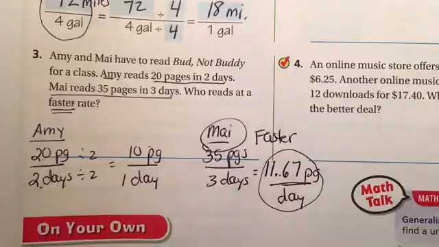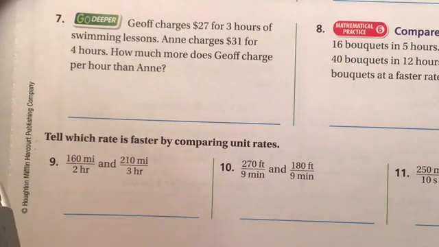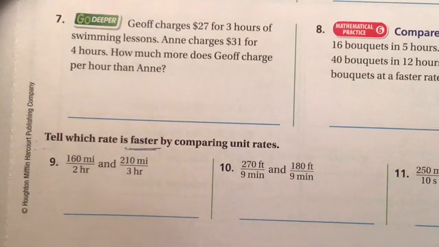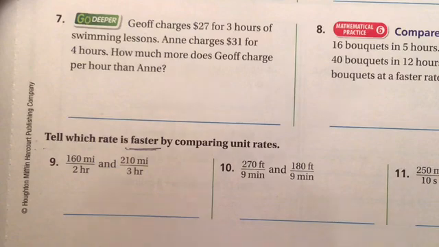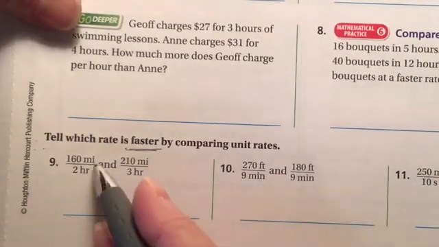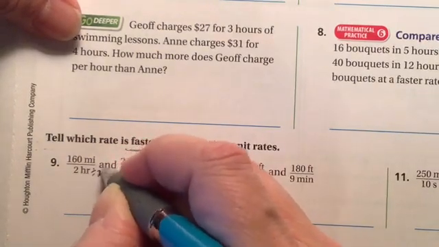Okay. And our last example for this lesson at the very bottom, page 245: tell which rate is faster by comparing unit rates. All right. Again, be careful. Faster could be a higher number. Faster could be a lower number depending on what's on top and what's on the bottom. So you've got to stop and think about it. Miles per hour. So here's 160. I'm going to divide by 2.